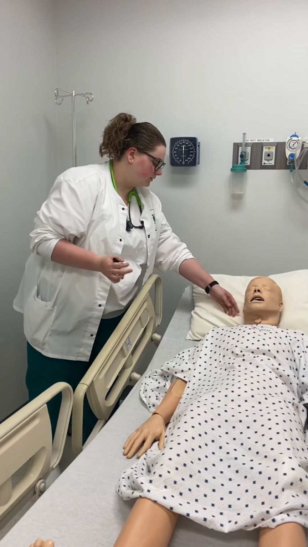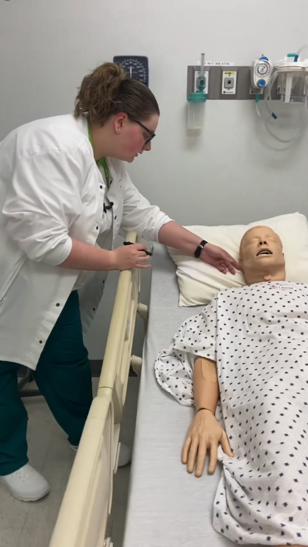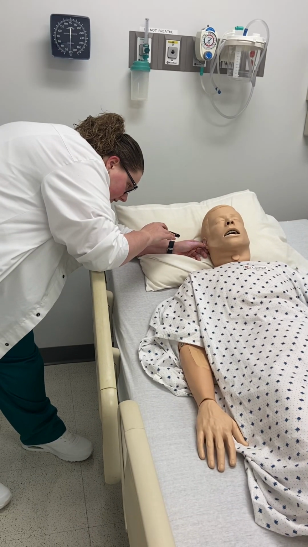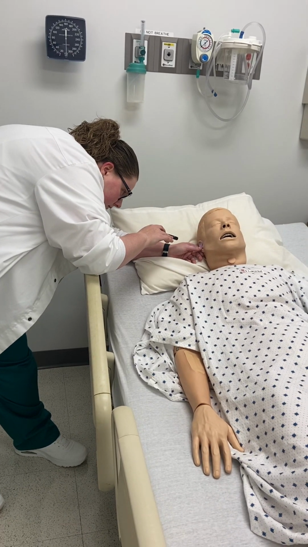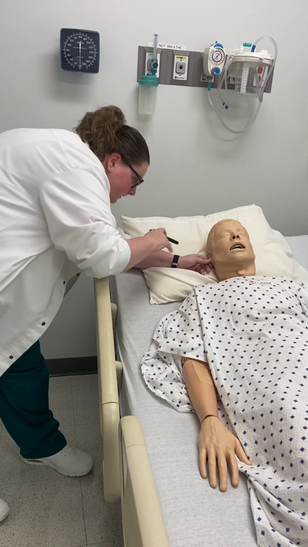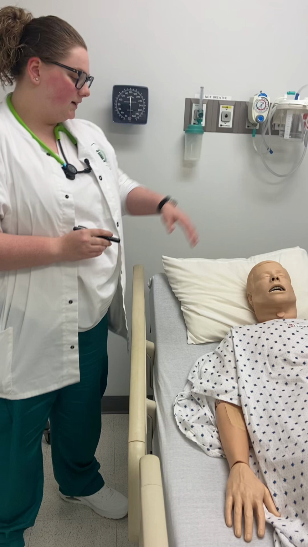I'm going to move down to his ears. I'm going to check the outside of the ear, check for any skin breakdown, check the tragus and assess for any pain, and check the tympanic membrane. And I would do the same on the other side.